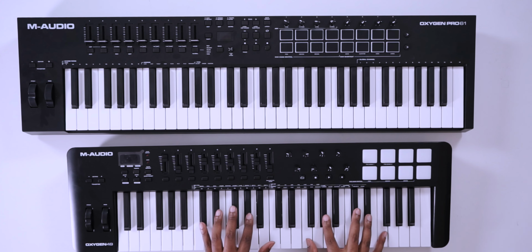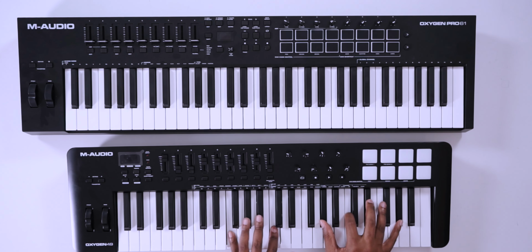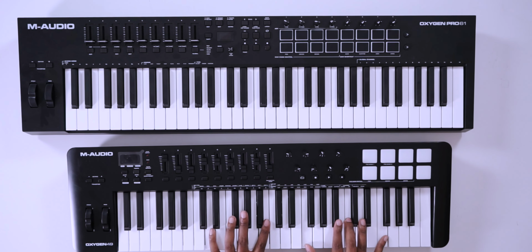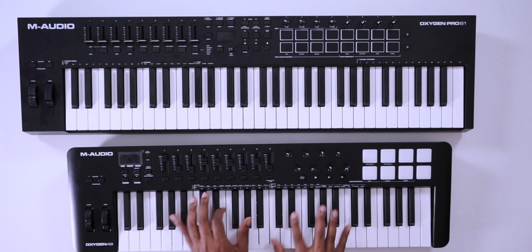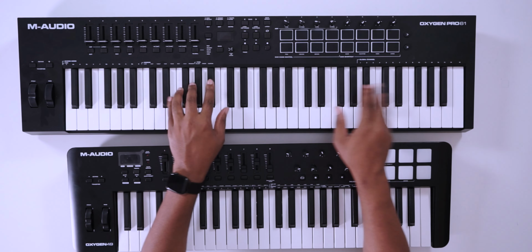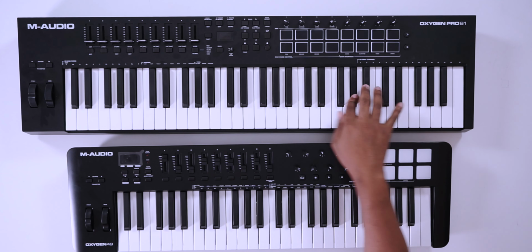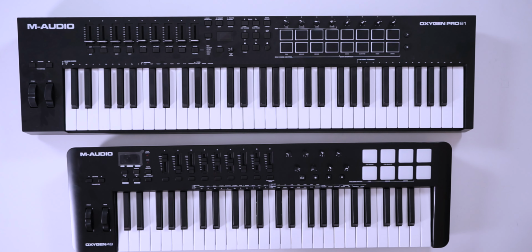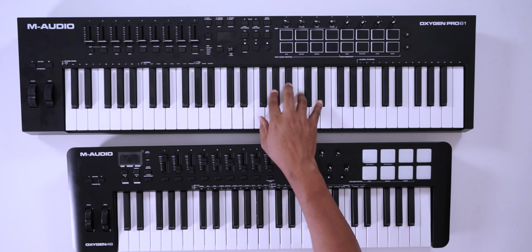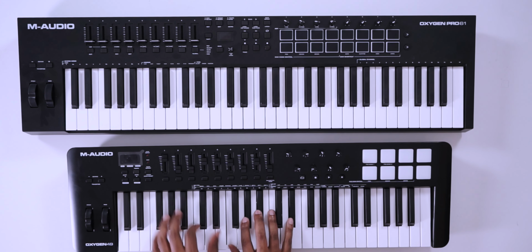So if you're a bedroom producer and you're producing and you have a significant other in the room with you, you can play these keys without making too much noise. Maybe if you're playing and singing at the same time, this won't make a whole lot of noise versus this. Same run here. These are a little bit more clunky, and that's the semi-weightedness of it that gives it that clunky sound, whereas this is a little bit smoother.